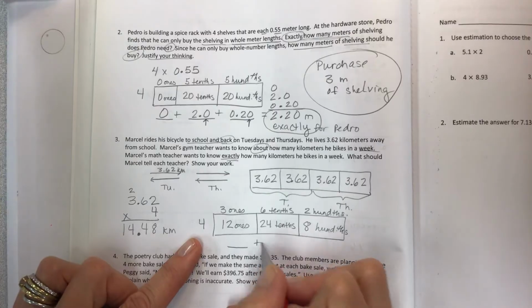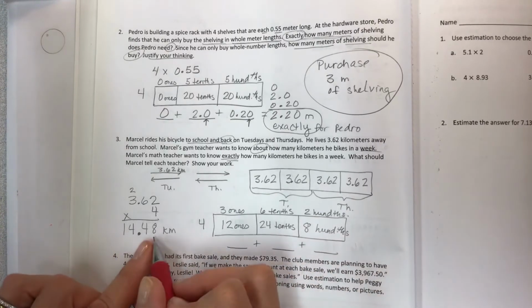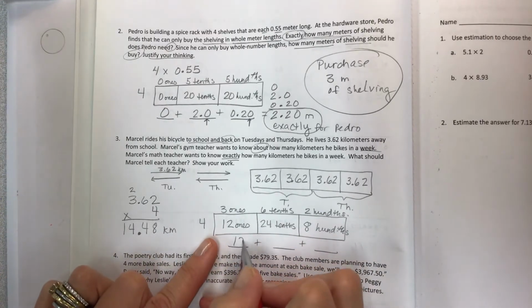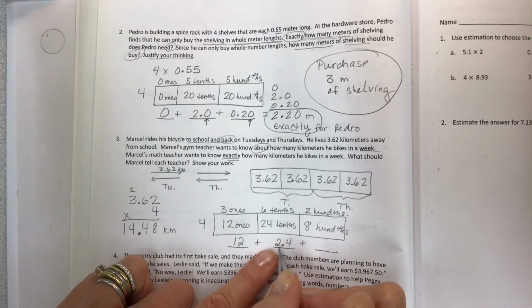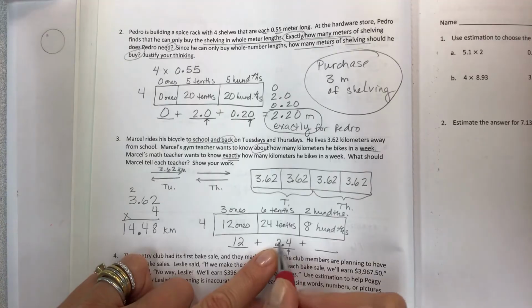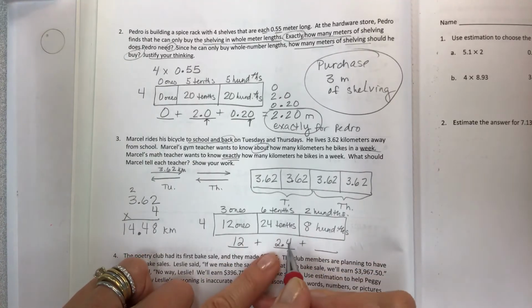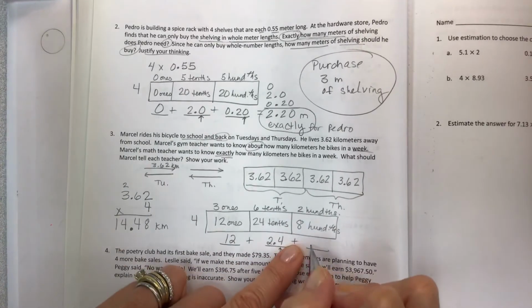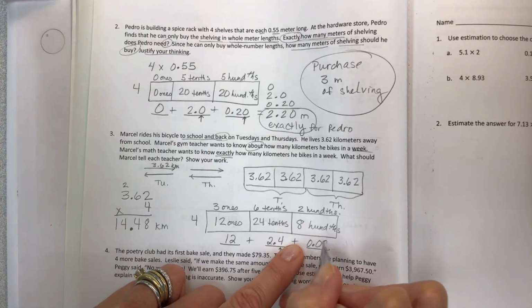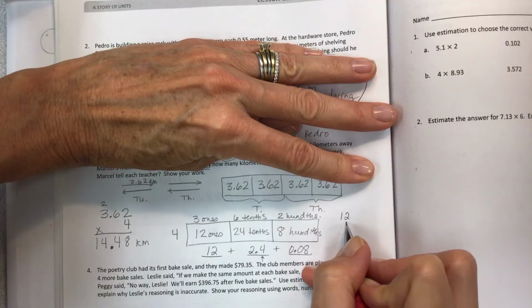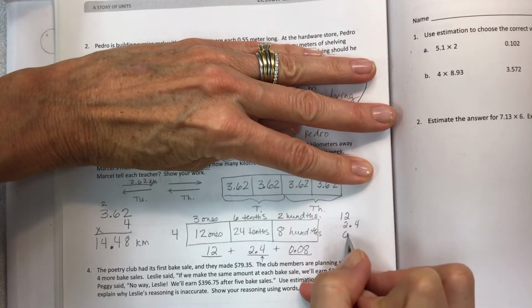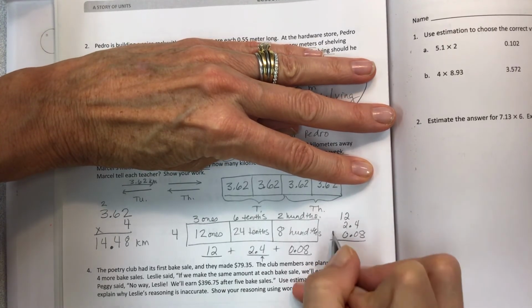Let's make standard form and add them up and see if we get the standard algorithm. 12 ones. 24 tenths, remember, looks like this, because when you rename it or change it to unit form, it's got to end in that place. 8 hundredths, not here, but here. Add these up. 12 ones, 2.4, and 0.08.